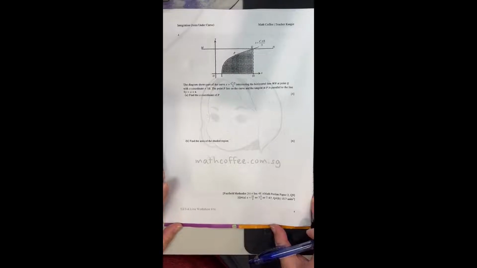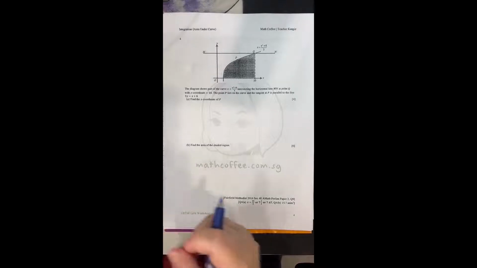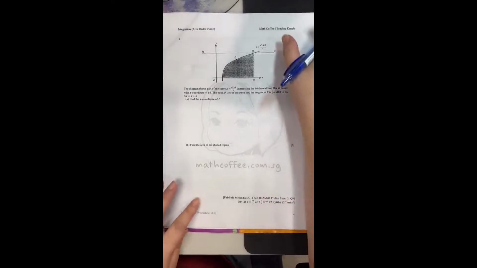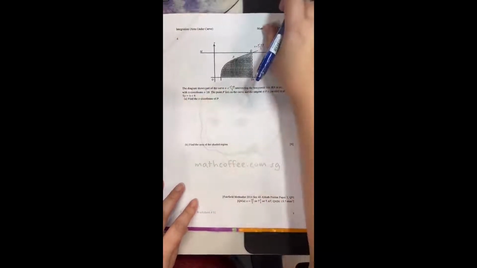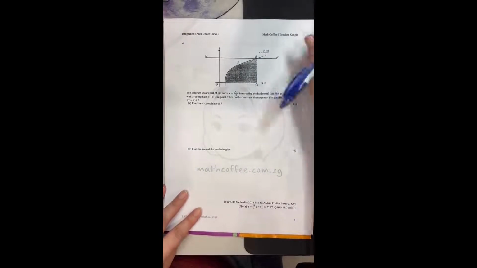Now, let's take a look at question number 4. You must be patient. You must always build the foundation first, then slowly climb up. If not, if you never build your foundation well, the building collapses.